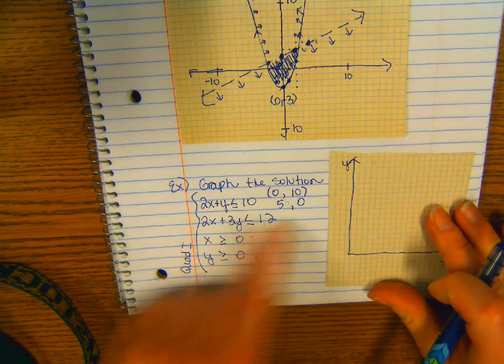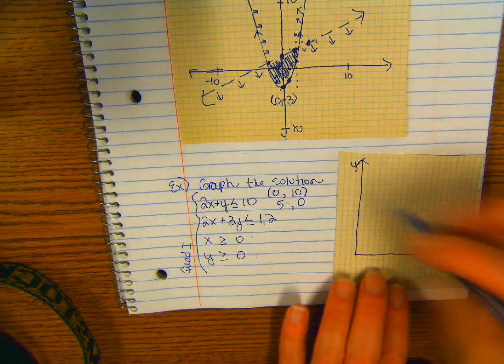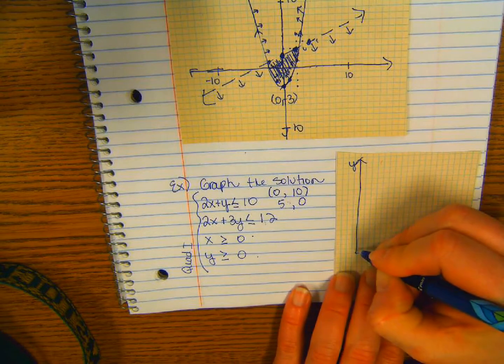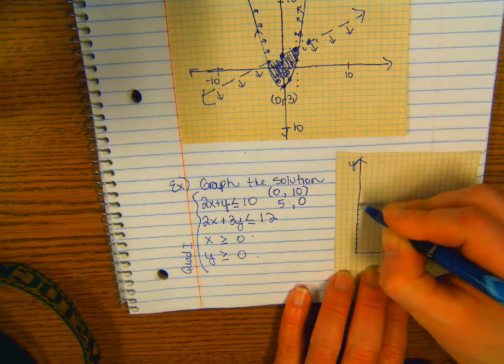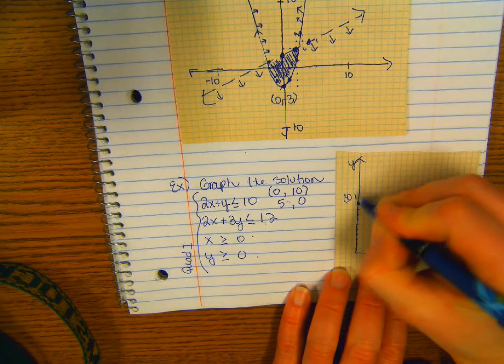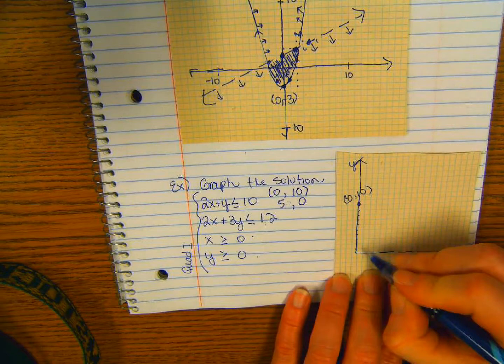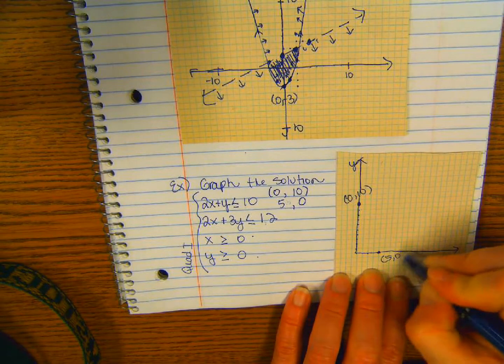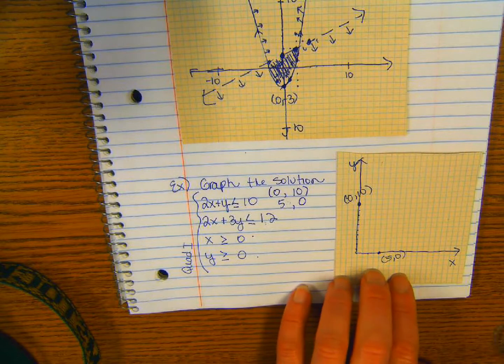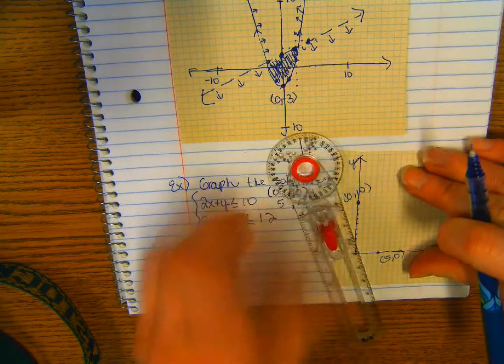So I'm going to graph this line by using the points 0, 10, 1, 2, 3, 4, 5, 6, 7, 8, 9, 10, and 5, 0. And then I just connect those 2 points. Is this solid or dashed?